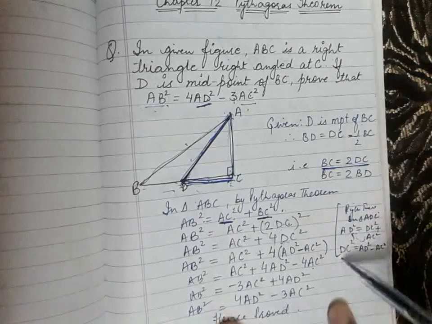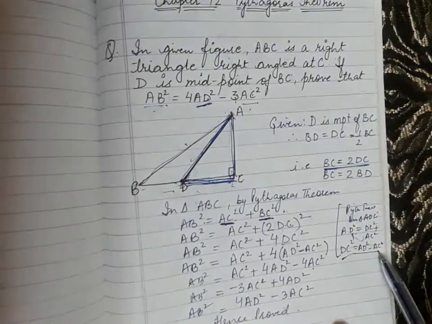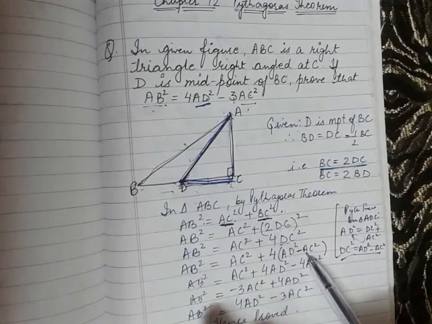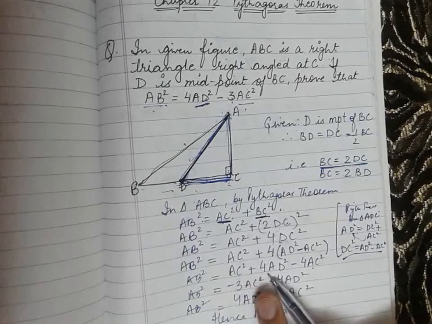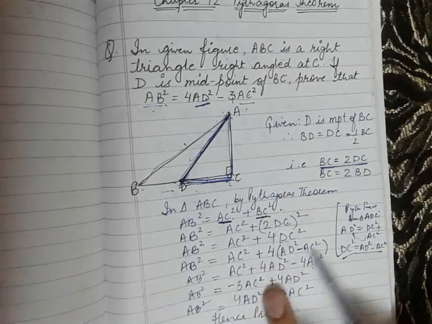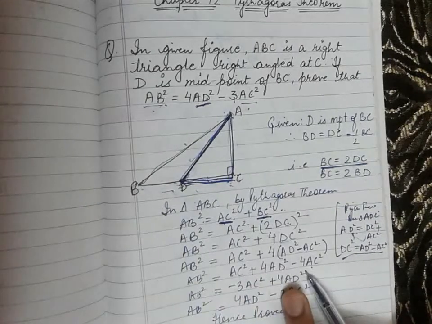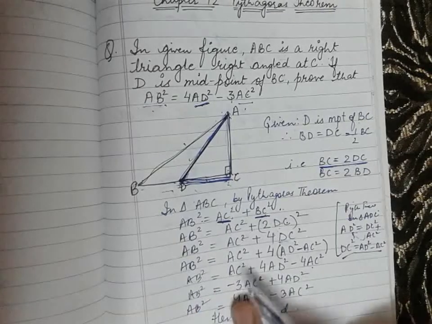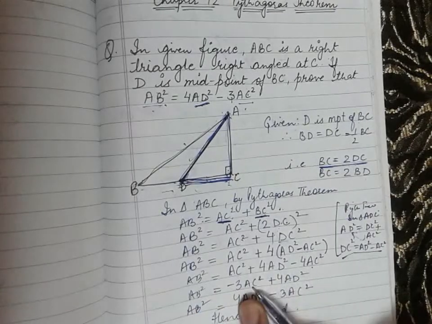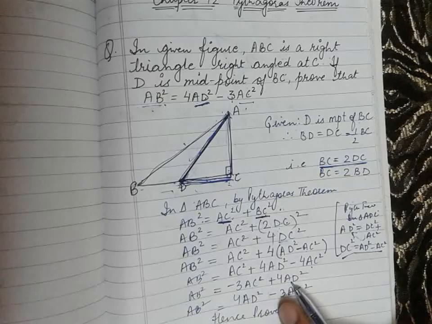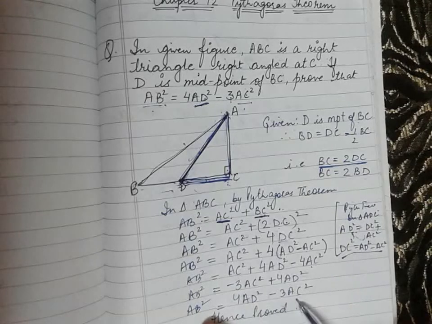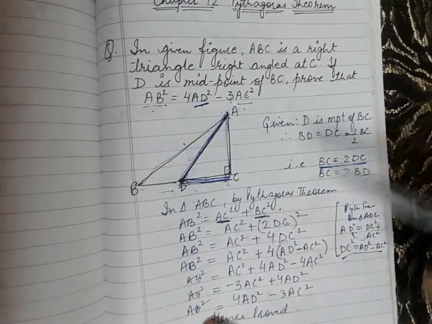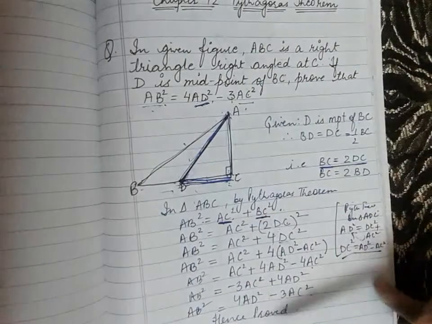So I have written DC square as AD square minus AC square. So AB square is equal to AC square plus 4AD square minus 4AC square. AB square is equal to AC square minus 4AC square, which is minus 3AC square, plus 4AD square. AB square, this can be written as 4AD square minus 3AC square. This and this is one and the same thing, and this is what we needed. So hence proved.